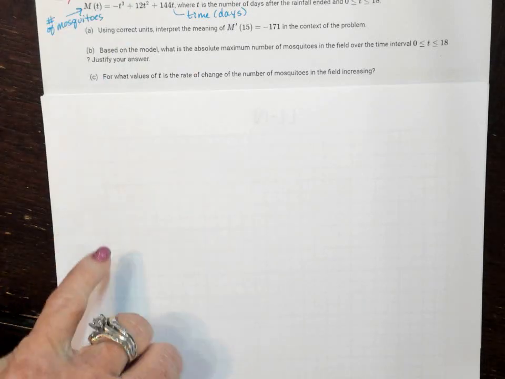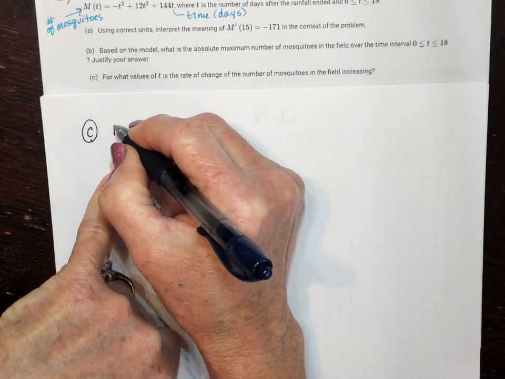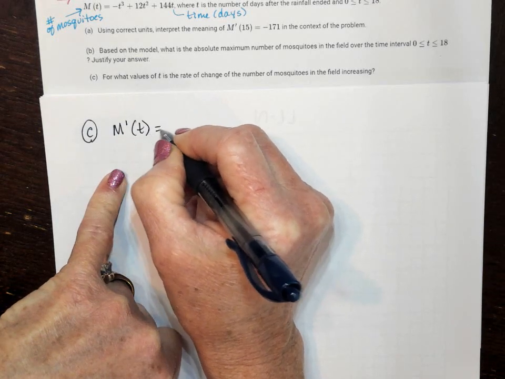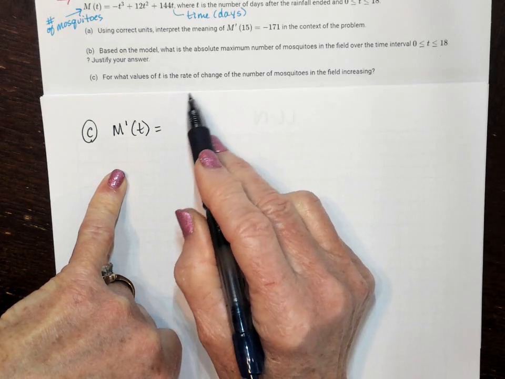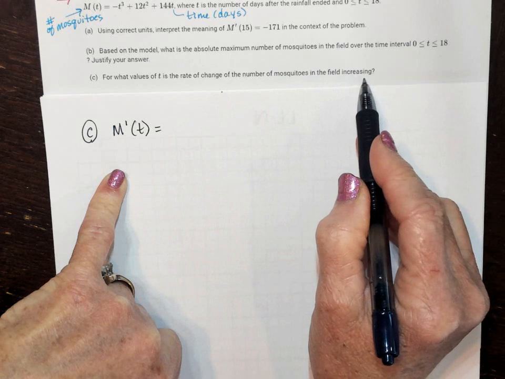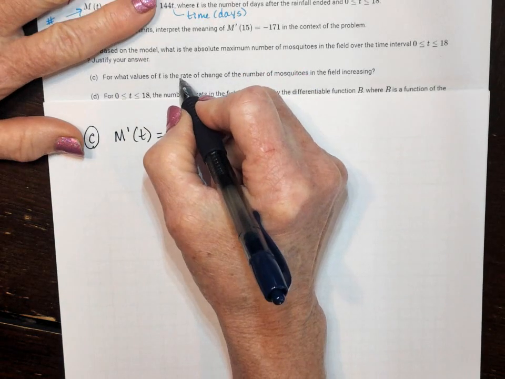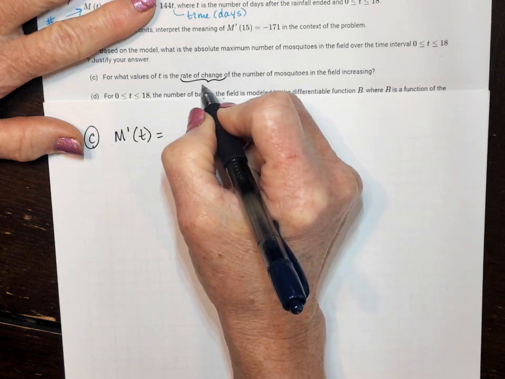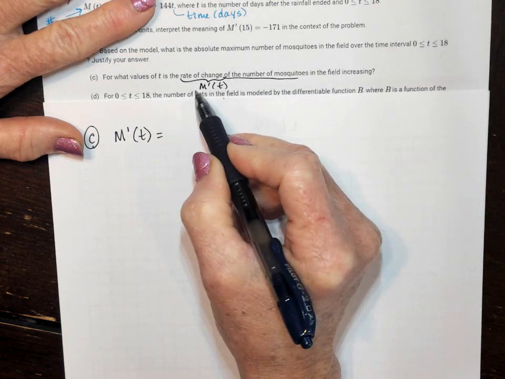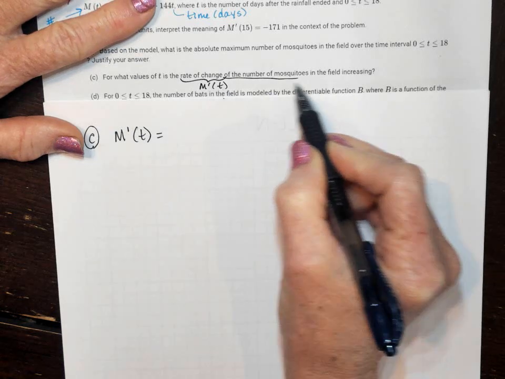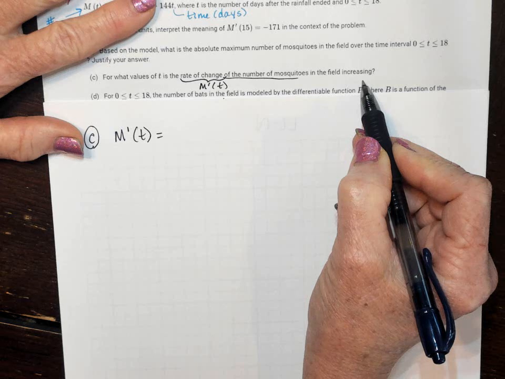So rate of change of the number of mosquitoes, that's off of a derivative again, m prime of t. So when is m prime of t increasing? That's talking about second derivative.